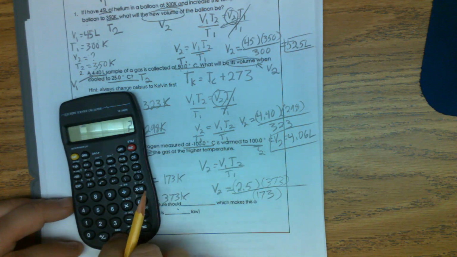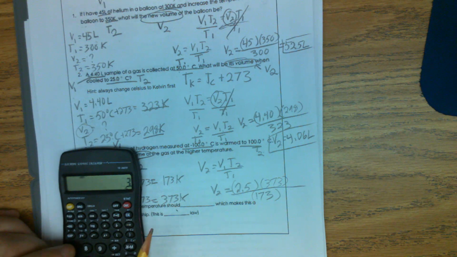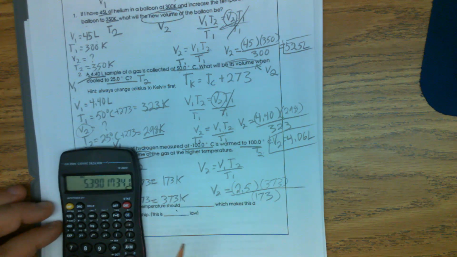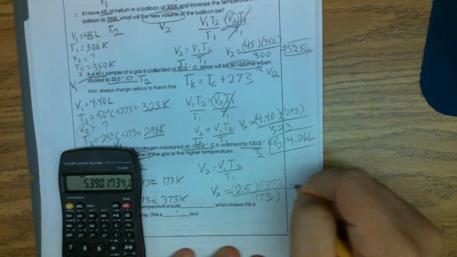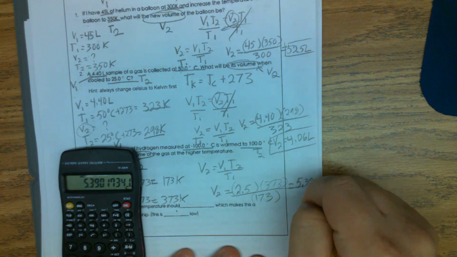So 2.5 times 373 divided by 173 equals 5.39 liters.